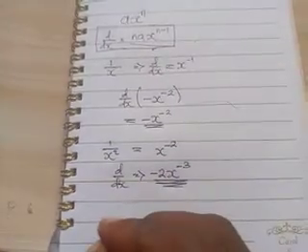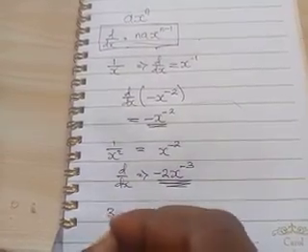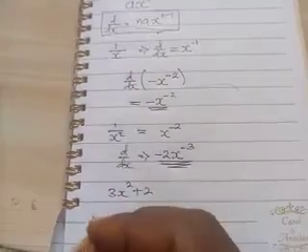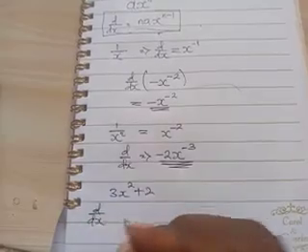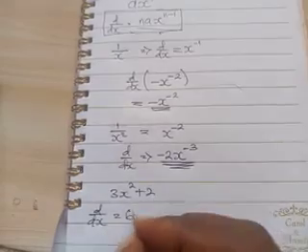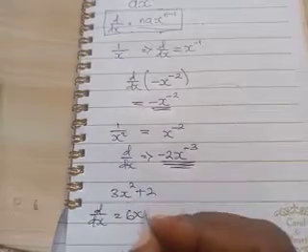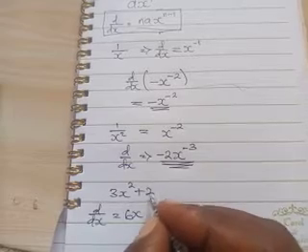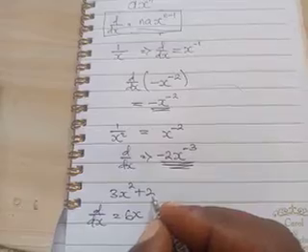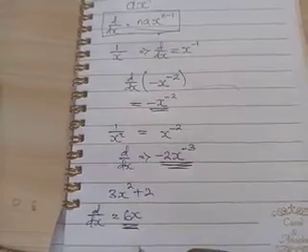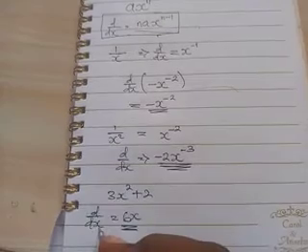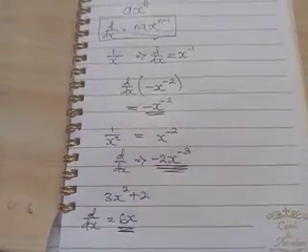If I'm asked to find the derivative of, let's say, 3x squared plus 2, for me to differentiate this with respect to x, I will have 2 times 3 is 6x. 2 minus 1 is 1. Plus 2 now. Whenever I differentiate a constant, I will get 0. So this is the answer. Anytime you differentiate a constant, because it does not have x, we are differentiating with respect to x.